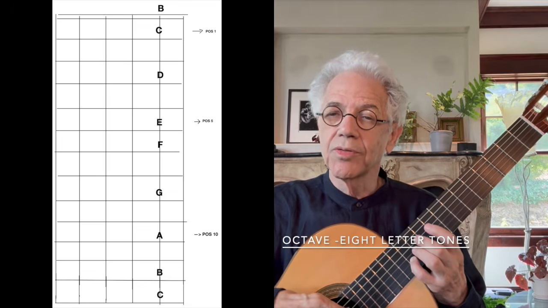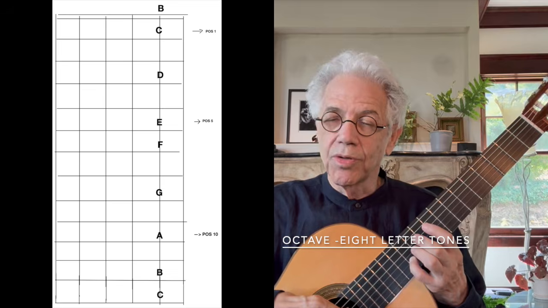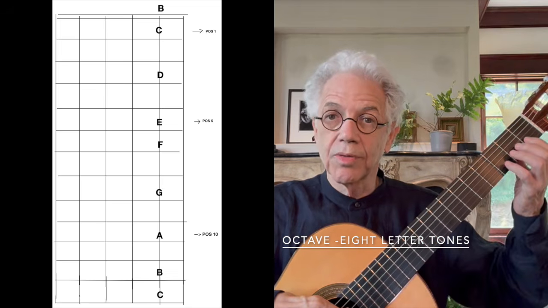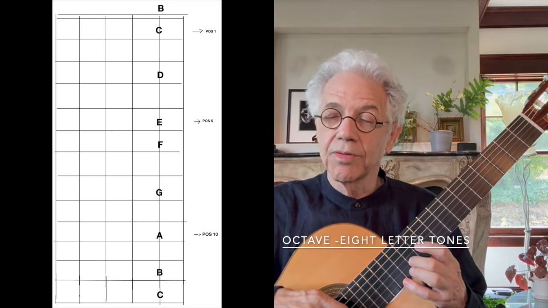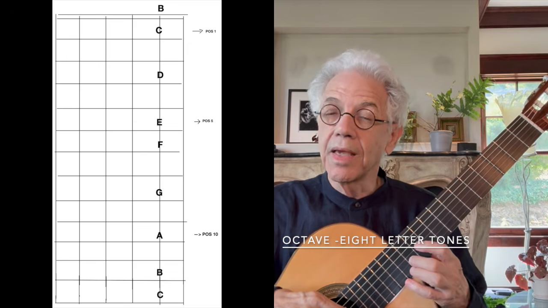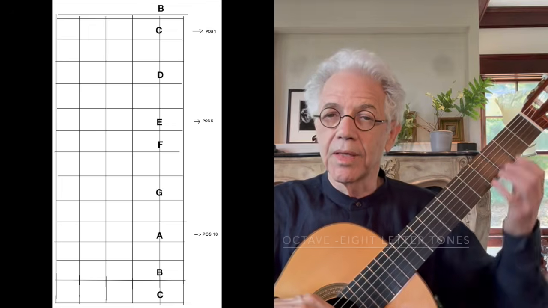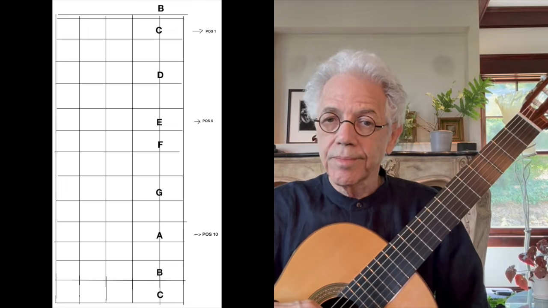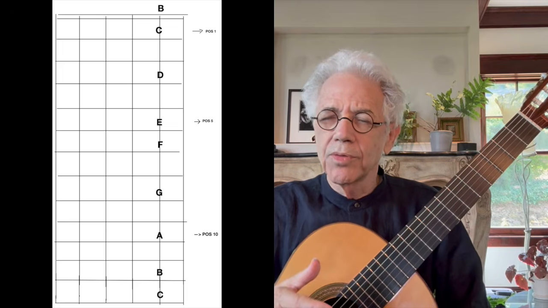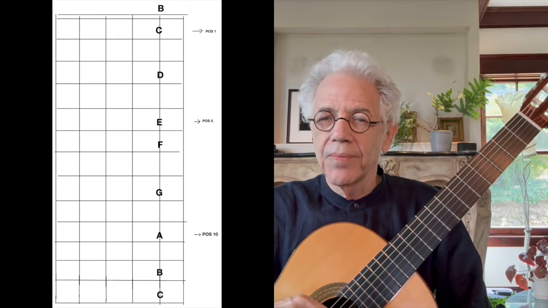So octave means 8 tones. And in this particular case, we had a B, and all the way to the 12th fret is the note B, but 8 tones above the B that is here on the second string, open. Why do we have notes that have the same name? The frequency of sound is doubled when we arrive at an octave.